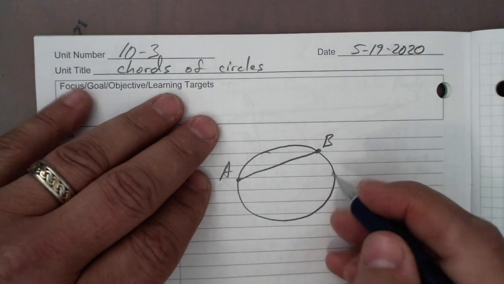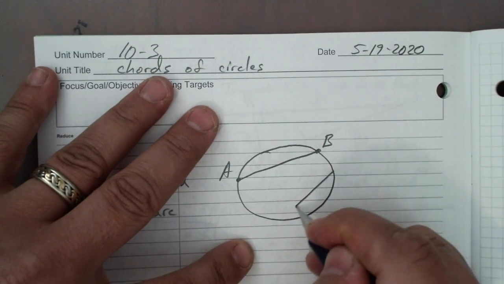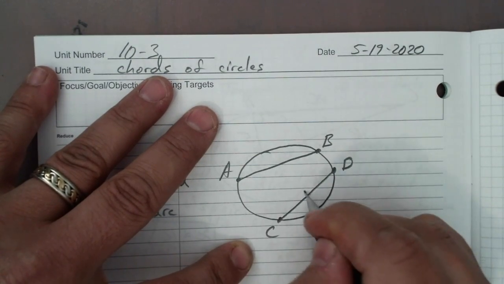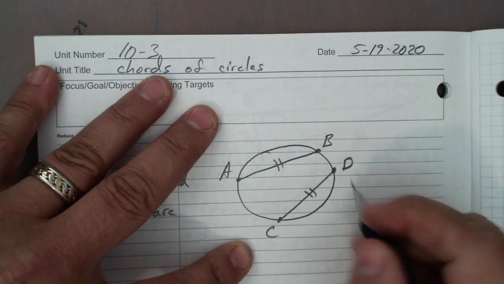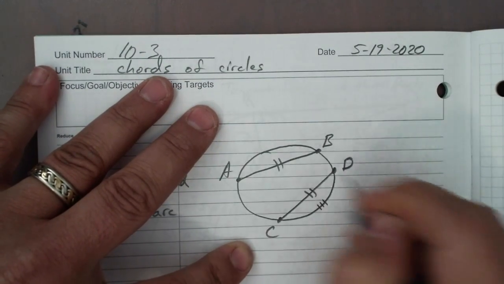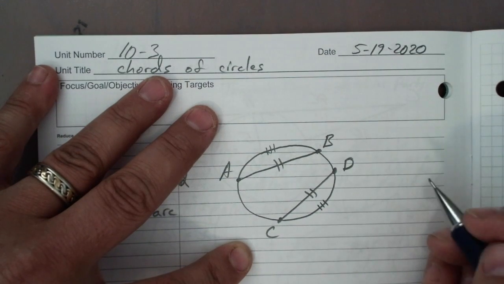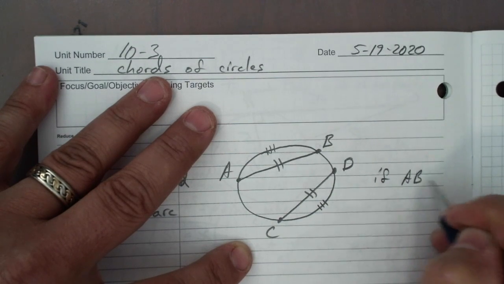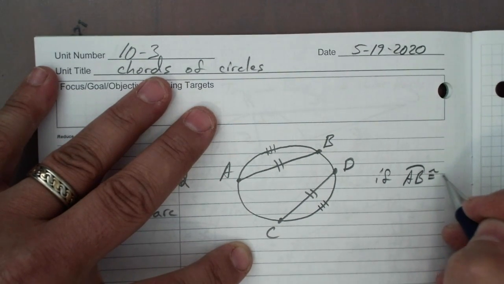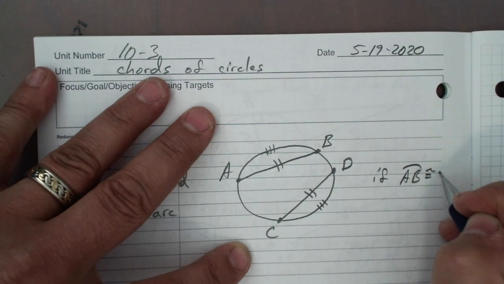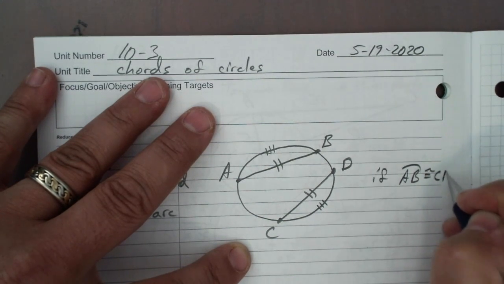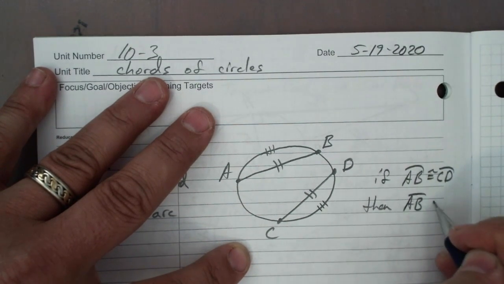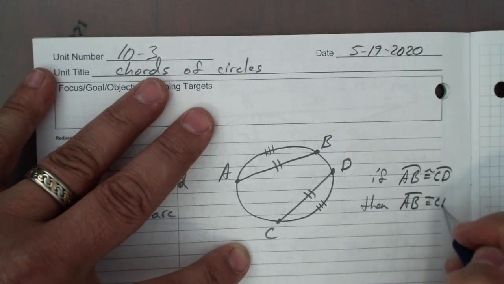So if two chords on the same circle are congruent, then their contained arcs are also congruent. And we'll say if the arcs are congruent, it's biconditional. If arc AB is congruent to arc CD, then segment AB is congruent to segment CD.